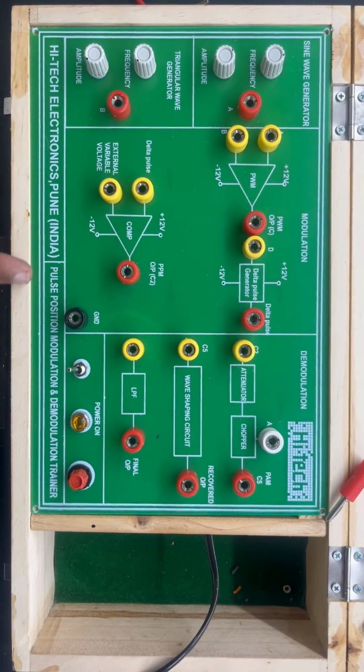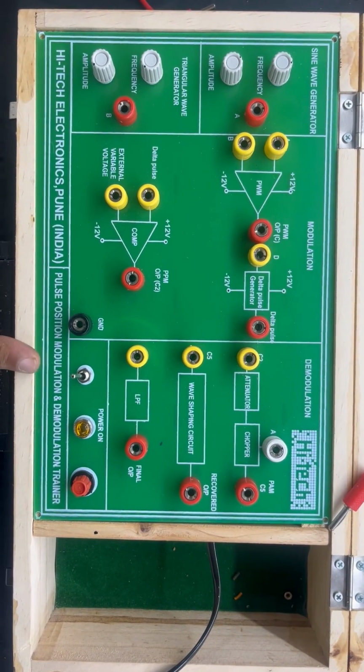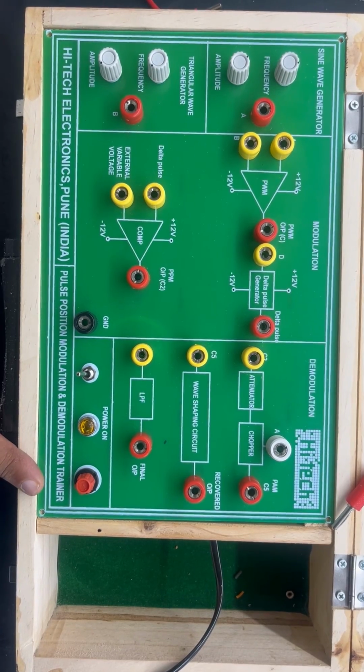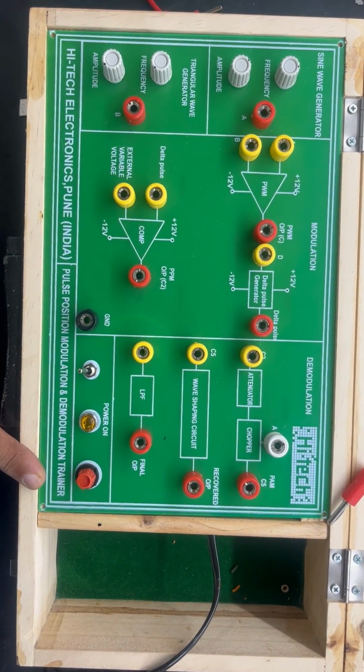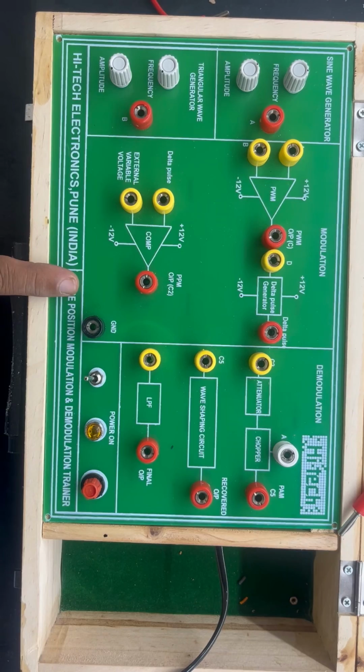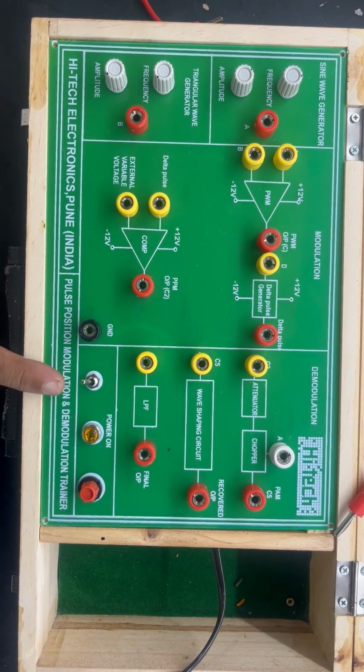This is High-Tech Electronics Pune's pulse position modulation and demodulation trainer kit. So we will start the performance of this trainer kit and we will go step by step.